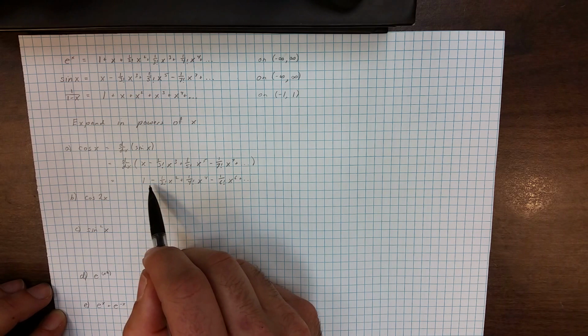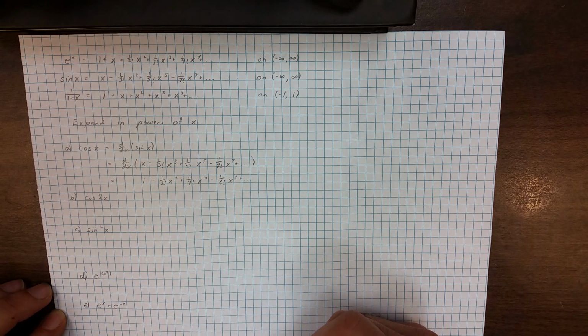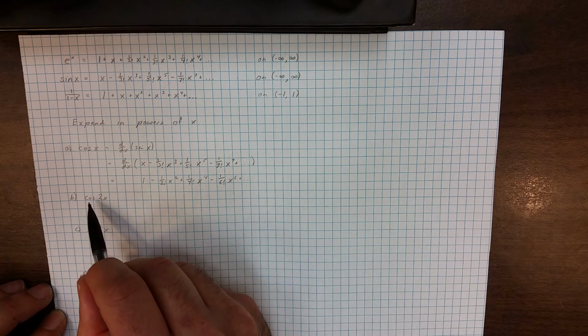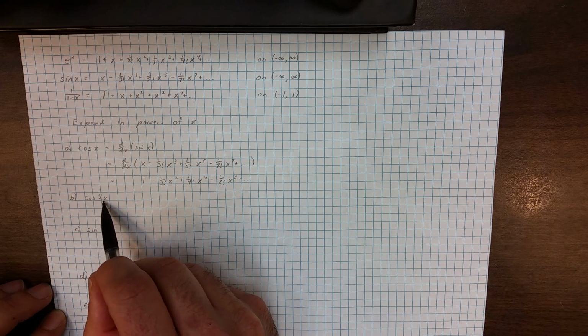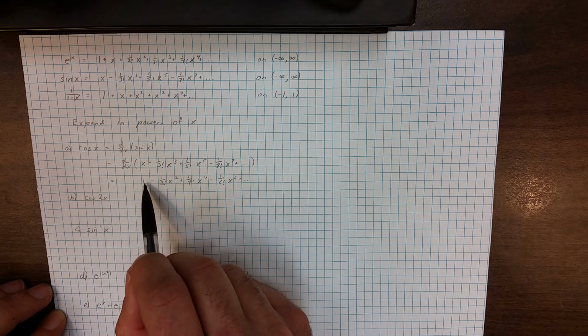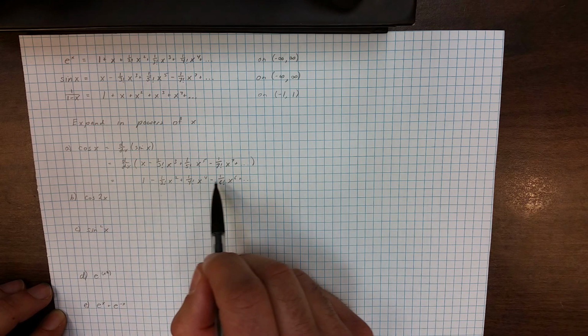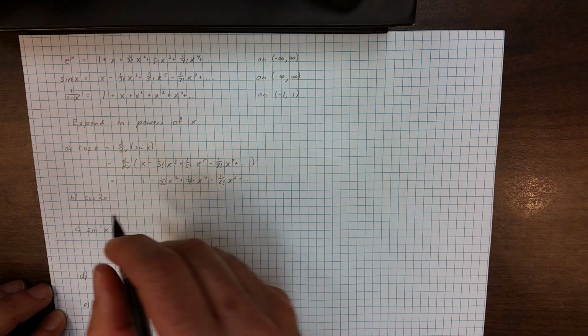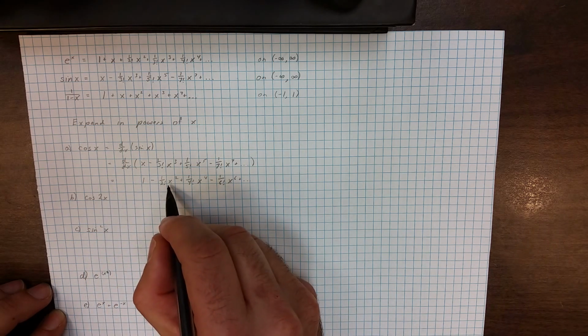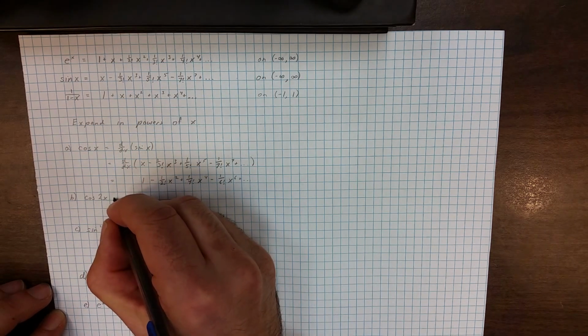So we have the Maclaurin series expansion for cosine of x, which comes up so often that I highly recommend committing that one to memory too. Now let's take a look at the Maclaurin series for cosine of 2x. We already, fortunately, have the Maclaurin series expansion for cosine of x. We just want to put a 2x in wherever we have an x over here.